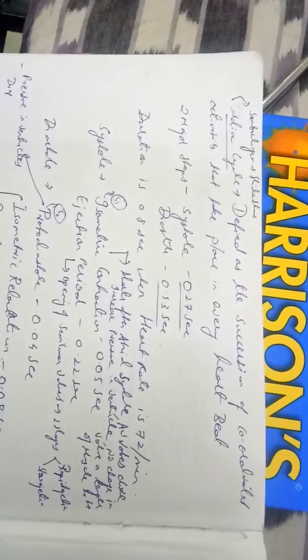The systole has two parts. First is isometric contraction and the second is the ejection period. The mnemonic for it is IE. And the diastole has 5 steps. The mnemonic for which is PIRSA. P stands for protodiastole, I stands for isometric relaxation, R stands for rapid filling, S stands for slow filling, and A stands for atrial systole.